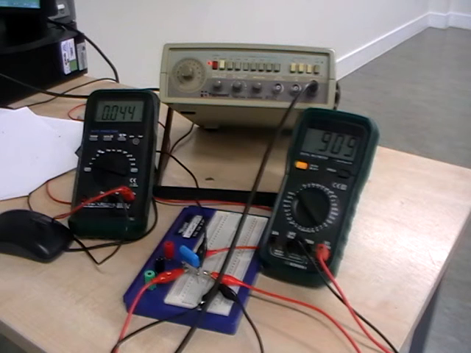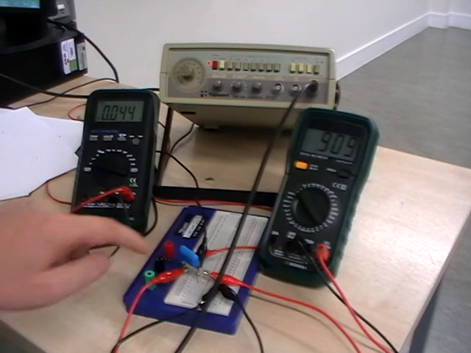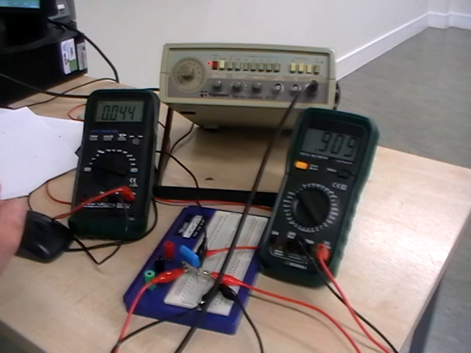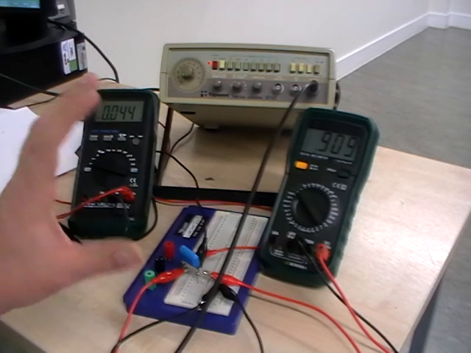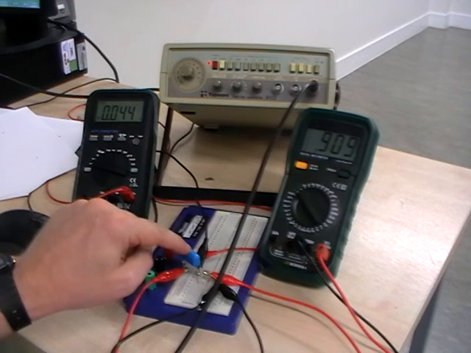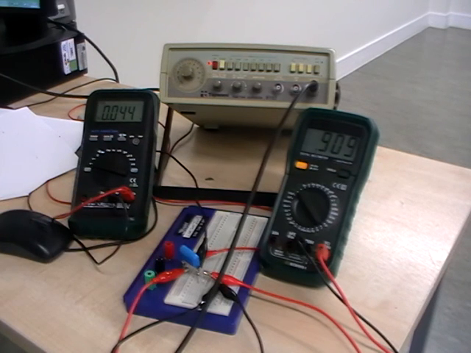So it's about, is it 10? 10 would be 400. It's about 20. So 150 divided by 20 would be 7.5. So my capacitor has now got a reactance of approximately 7.5 ohms. And that's quite low. It's almost like a piece of wire now.